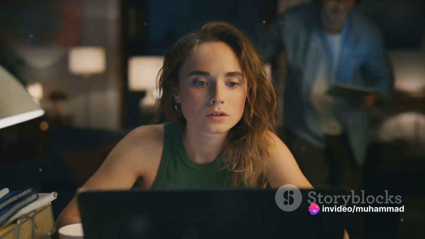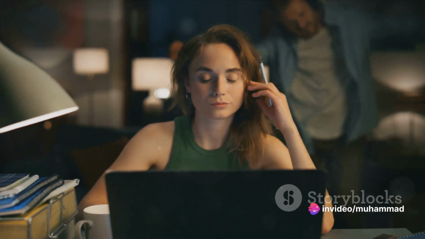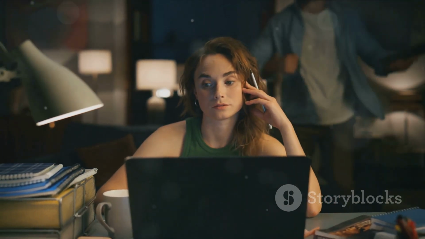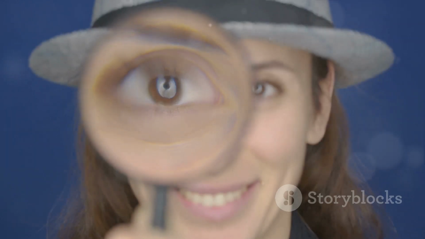To avoid this trap, take a step back, gather more information, and consider alternative explanations. Remember, the world isn't always as it first appears, so investigate before you speculate.